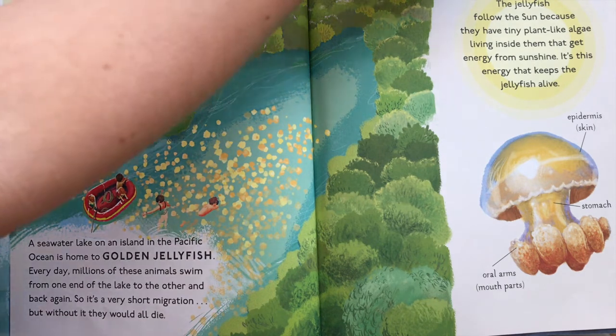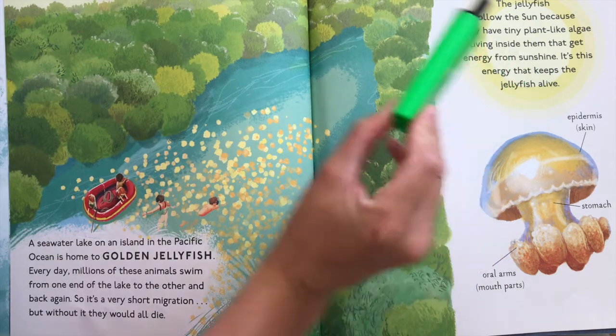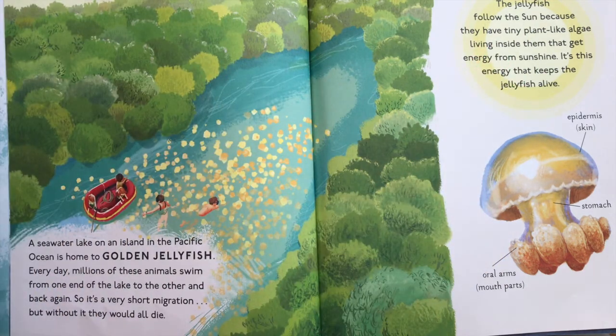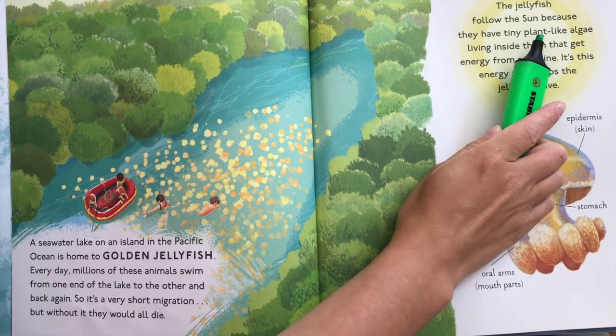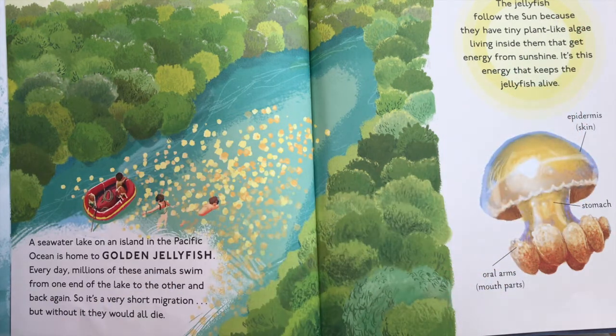Well done to those of you that found it on the second page over here. Hopefully you can see that. And let's read the question again. Why do jellyfish have tiny plant-like algae living inside them? So I found my key phrase. I need to continue reading to see if I can find the answer.